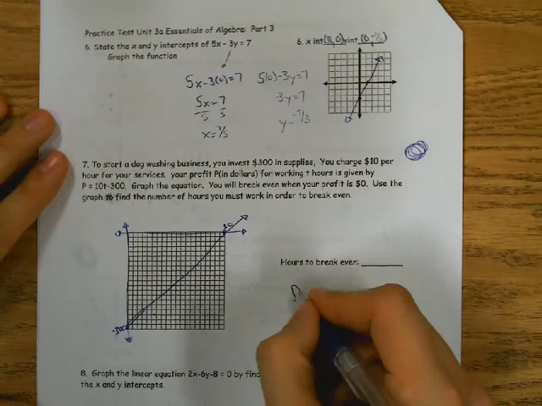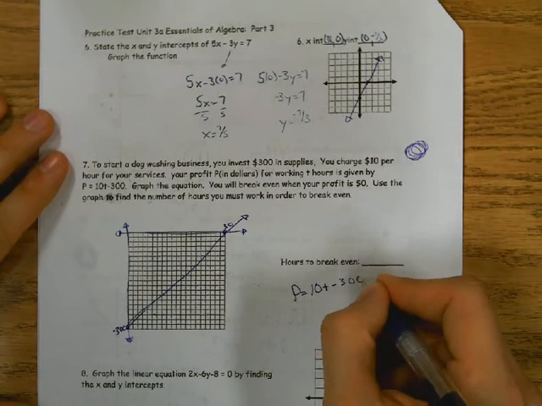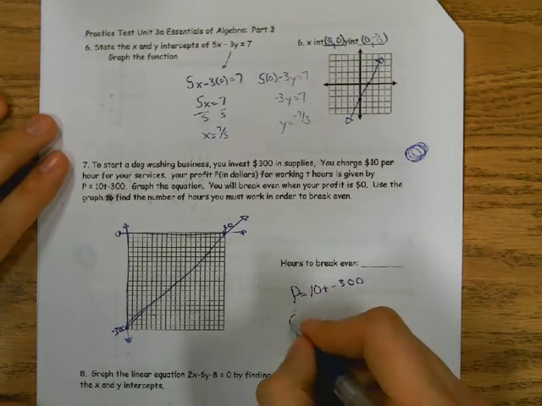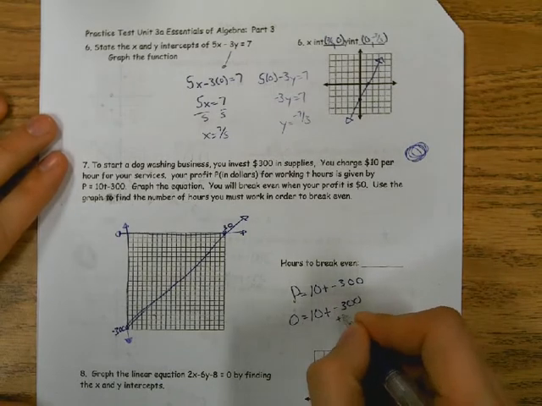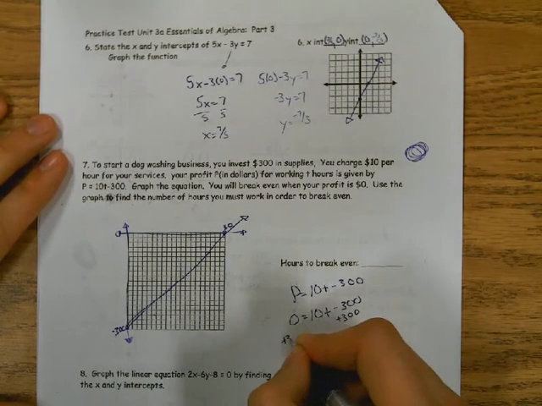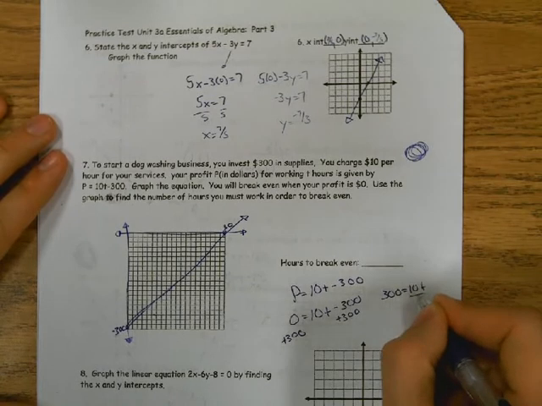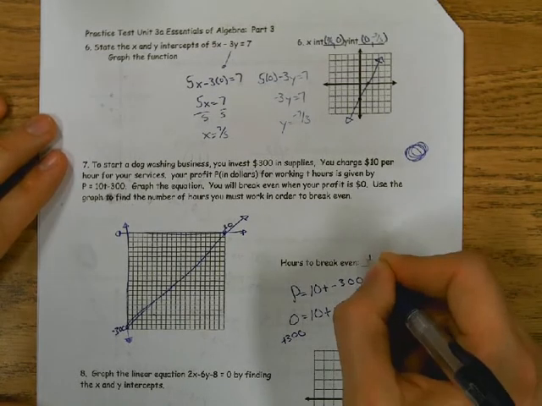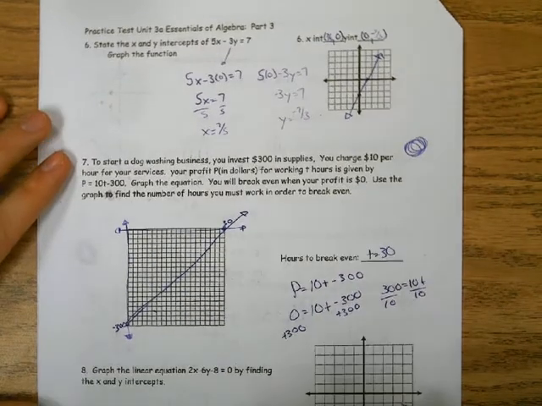How did I know this? Well, if P is equal to 10T minus 300, to break even, my profit is 0. I haven't made any money, but I haven't lost any money. So I add that 300 to both sides. 300 is equal to 10T. Divide by 10. And then T is equal to 30. Number of hours would be 30. My graph would look just like this.